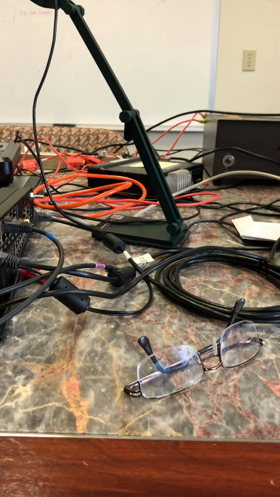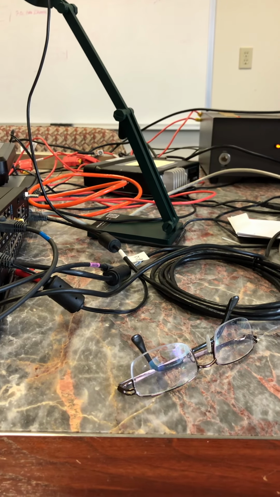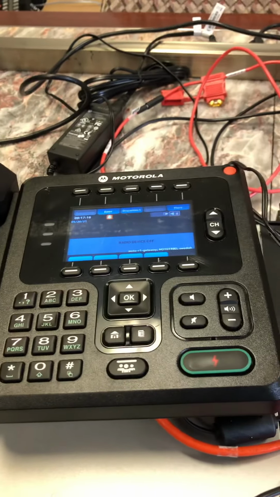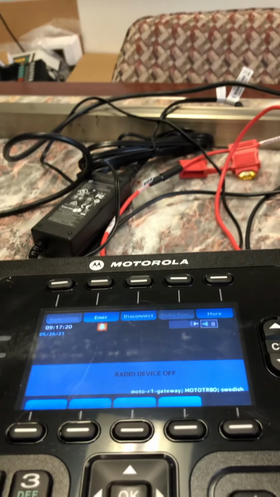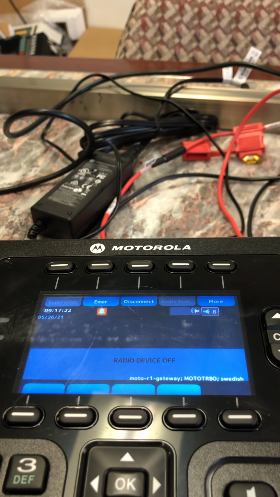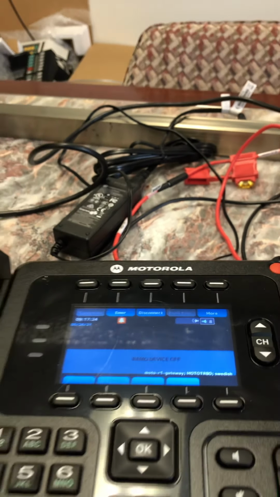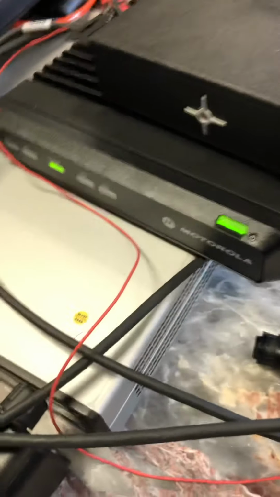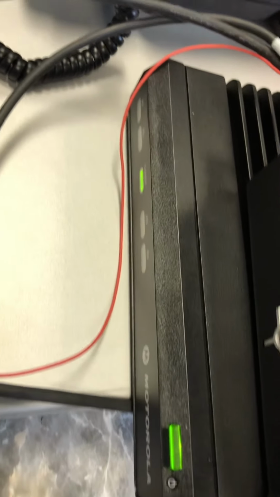Okay, so this is a video of this MCD 5000 set up with an RGU. So look at the hardware first. I've got one handset here. Currently it says, if you can see that, radio device is off. We have one RGU, and the comms between the two are green and correct.